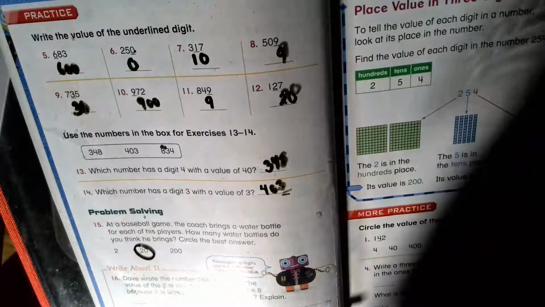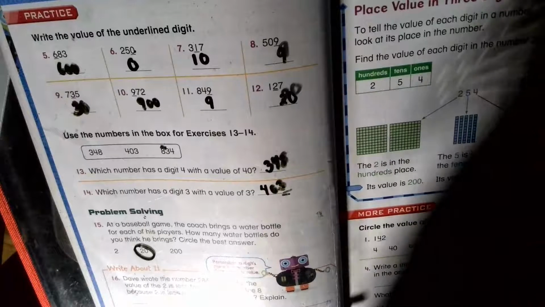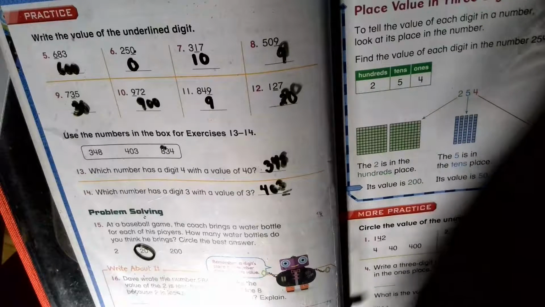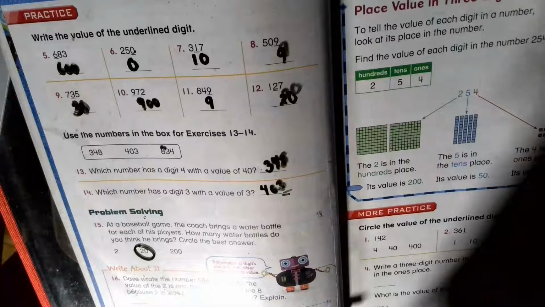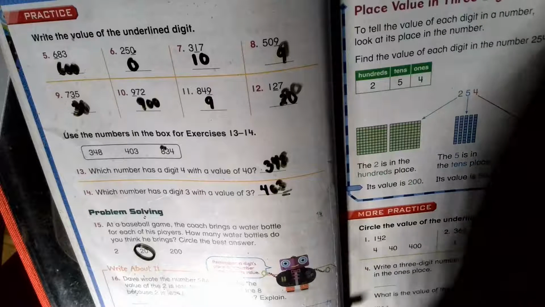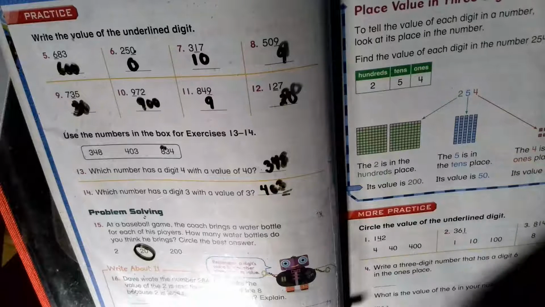Dave wrote the number 286. He thinks the value of the 2 is less than the value of the 8 because 2 is less than 8. Is Dave correct? I'm going to let you think about that. Let's think about it. Okay? Now, in this number, what is the value of this 2?